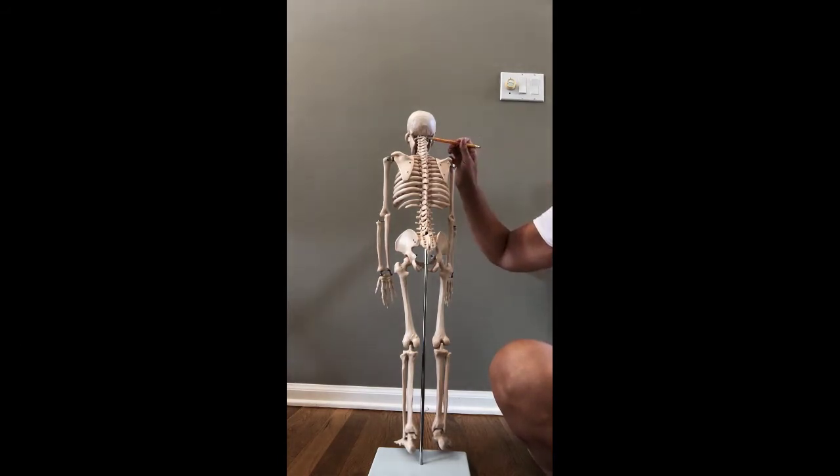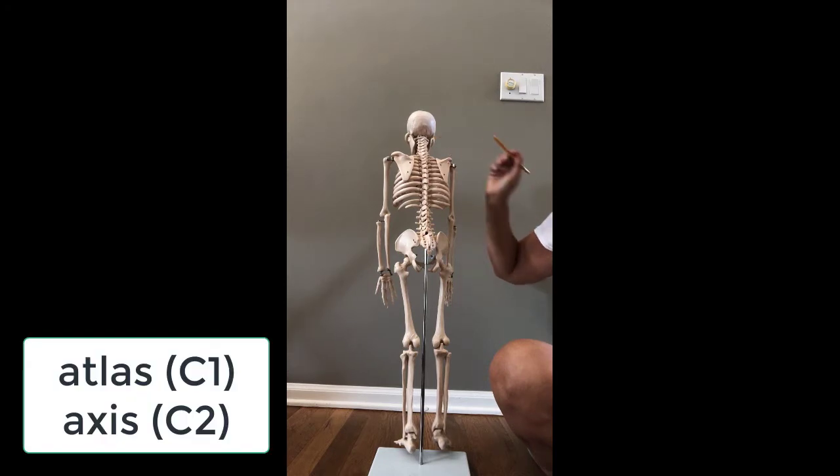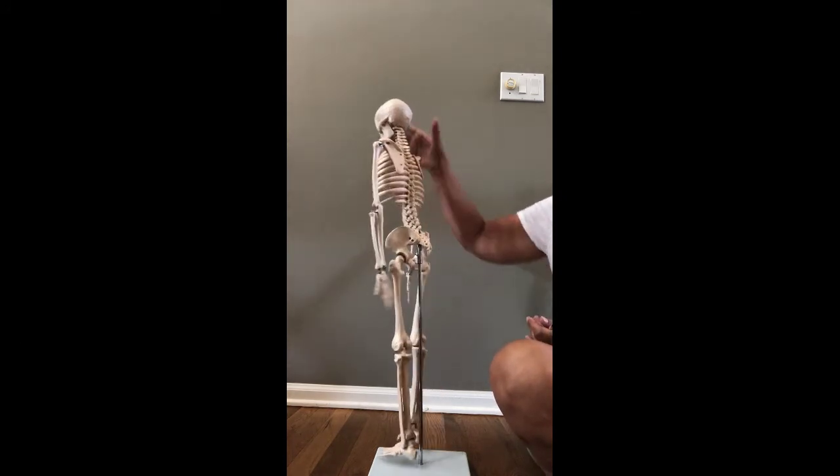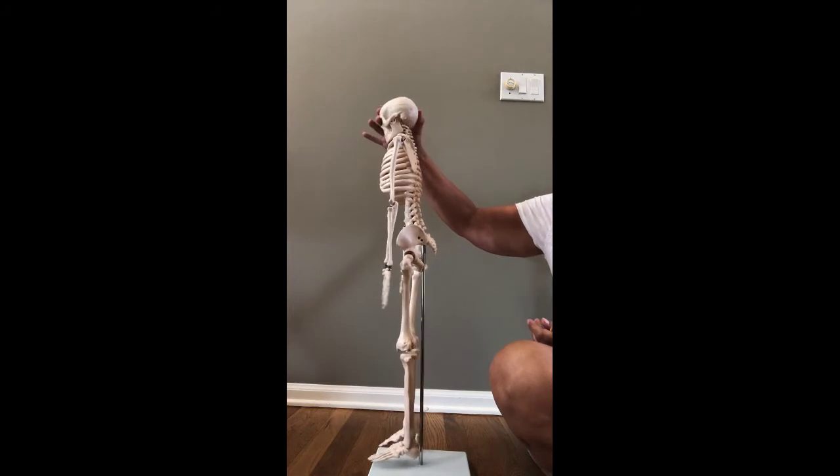The first 2 vertebrae are called atlas and axis, and they have a really specialized function in that atlas is the one that articulates with the bottom of the skull, with the occipital condyles on the skull. And that allows the skull to move back and forth because it slides back and forth.